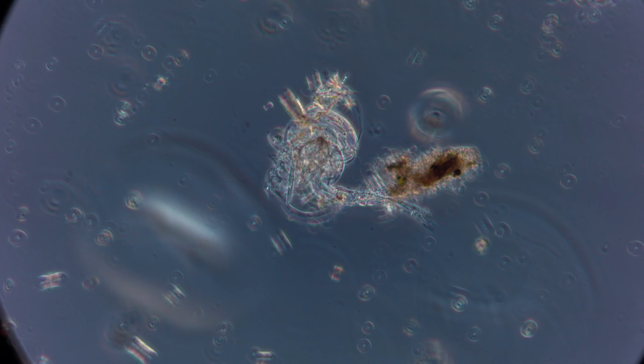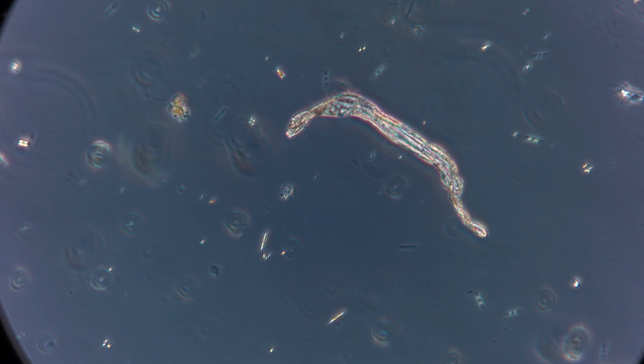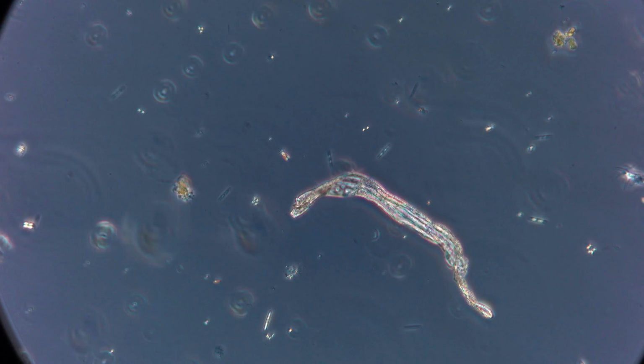I think that's a fungus. The cultures do kind of get fungus sometimes. Microplastic from the Charles. Wait, is that that big thing? Yeah, I find microplastics all the time. So that's fun. There is some little stuff.